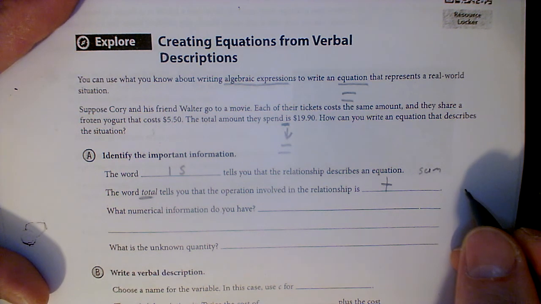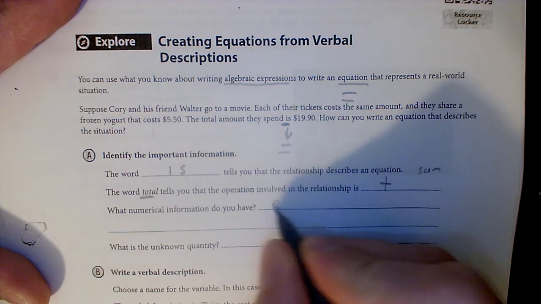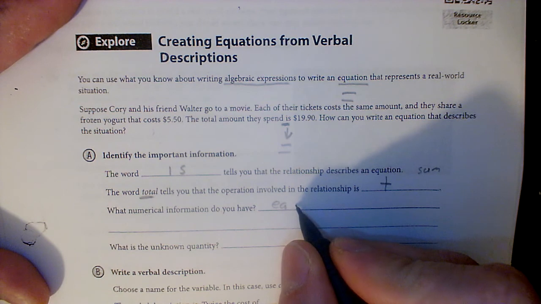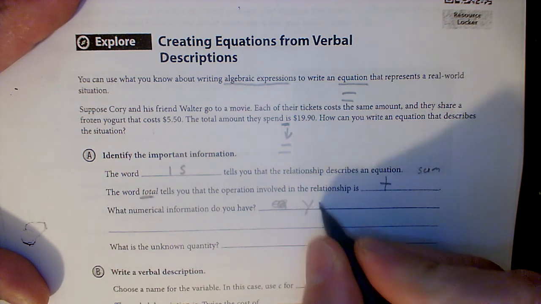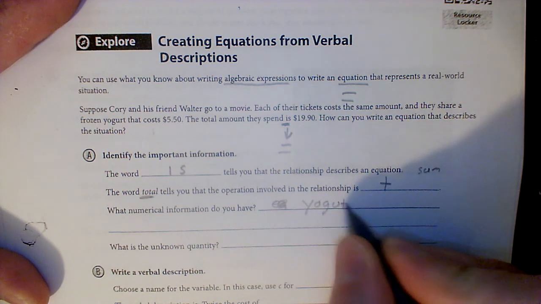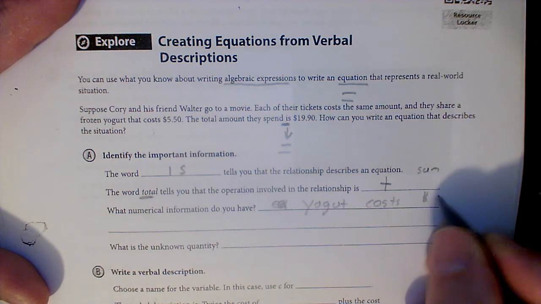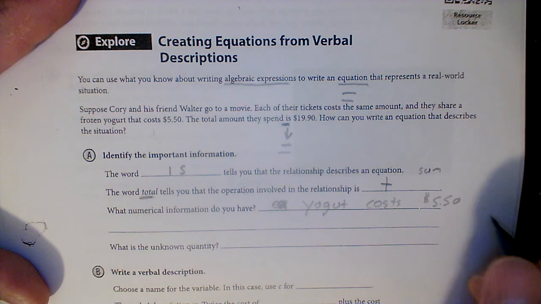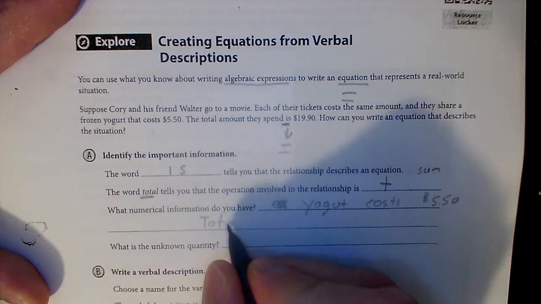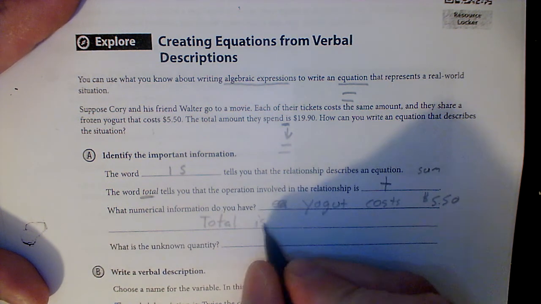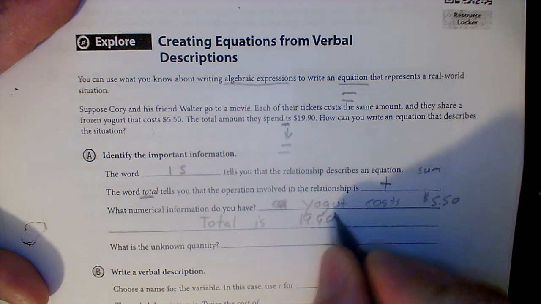Let's see. What numerical information do you have? Well, numerical means numbers. We know the yogurt costs $5.50, and we know the total is $19.90.